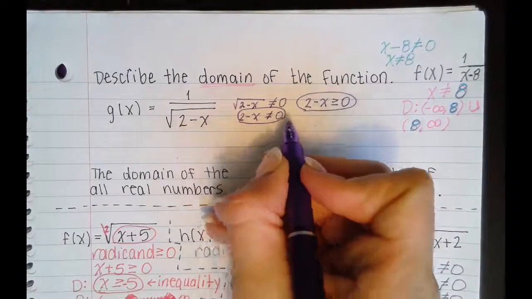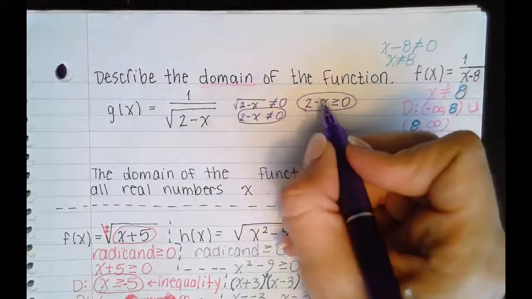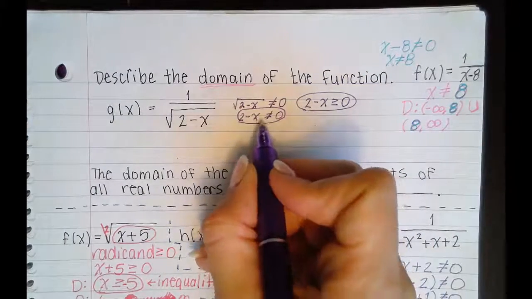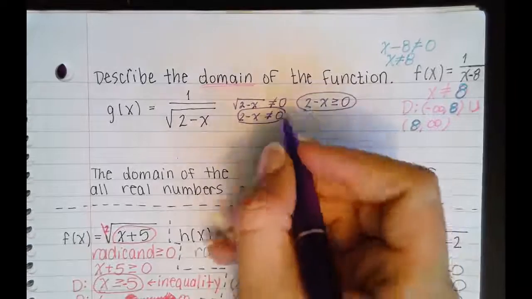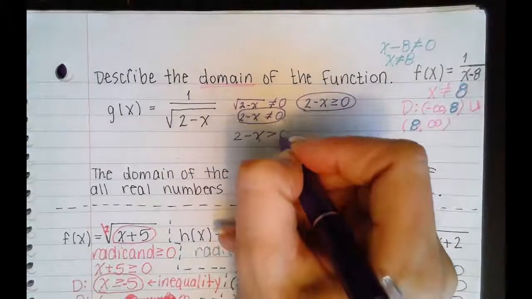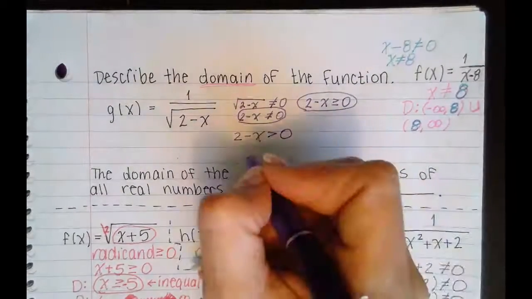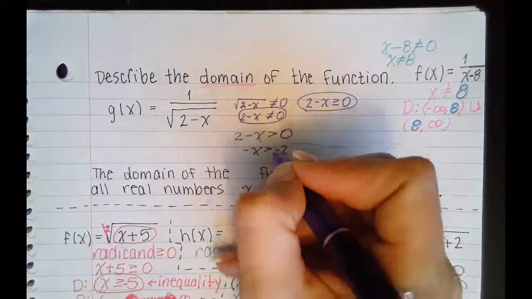Now, of course, they set it up this way because what do they want students to do? Negative x is greater than negative 2. Divide by negative, and everyone's going to forget that when you divide by a negative, you flip your inequality sign, so don't forget to do that. So that means dividing by negative, x is less than 2. That's my inequality. Perfectly acceptable depending on how you're asked to give the answer.